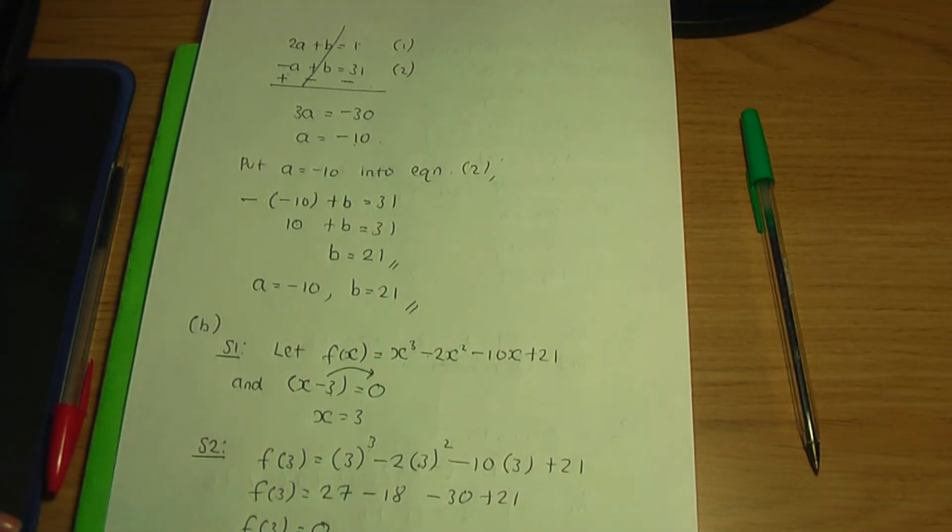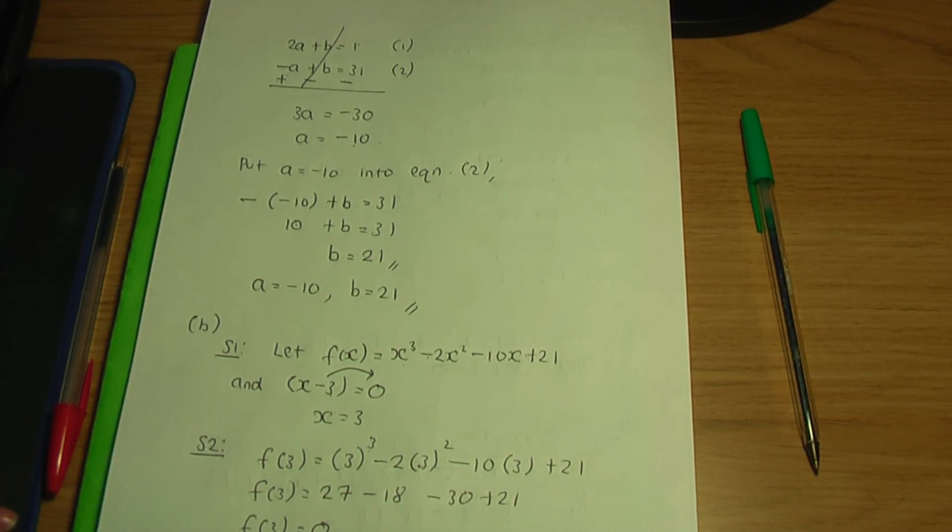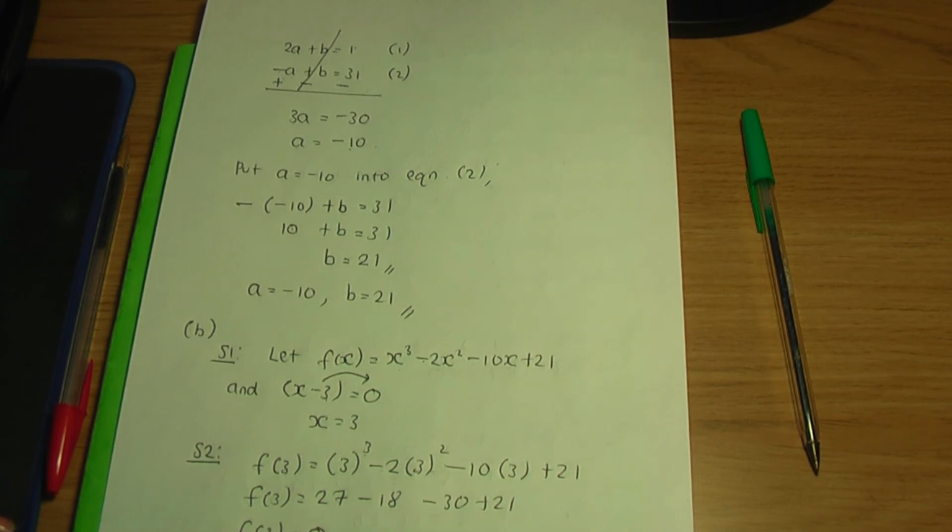Now if you're unaware of the factor or remainder theorems, I have created videos explaining the method along with examples in that video, and I'll provide a link to that video in the description below.